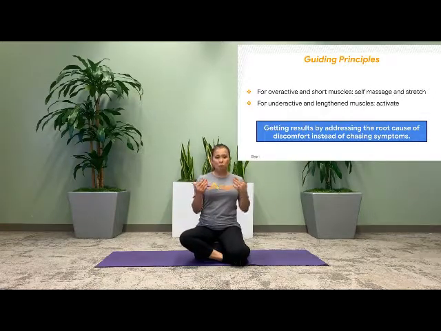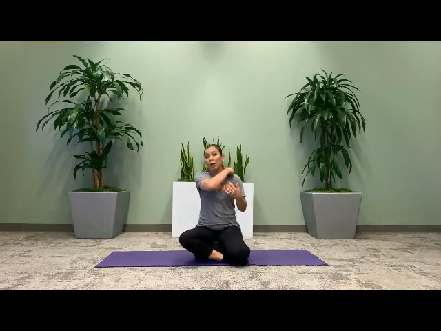And that gives a perfect balance in the posture. If we loosen and release these overactive short muscles, we want the others to be prepared and turned on, so it creates balance for the posture. So ultimately the goal is we want to get results by addressing the root cause instead of chasing symptoms.